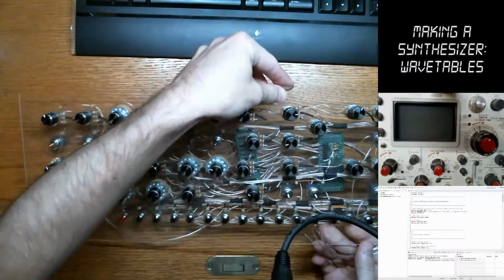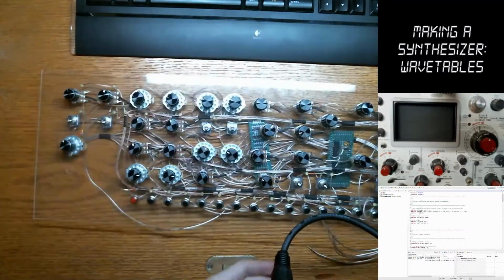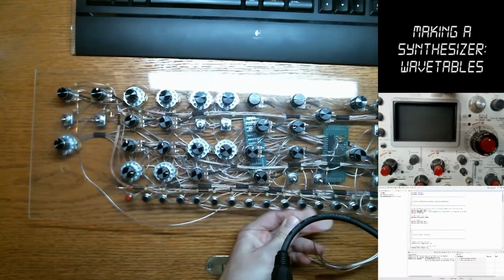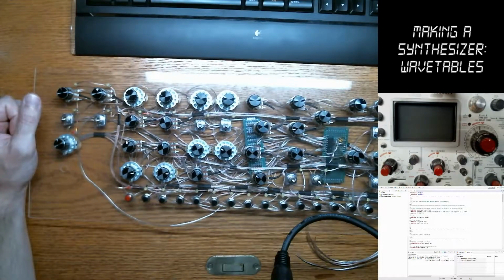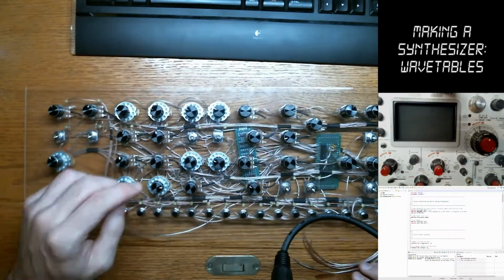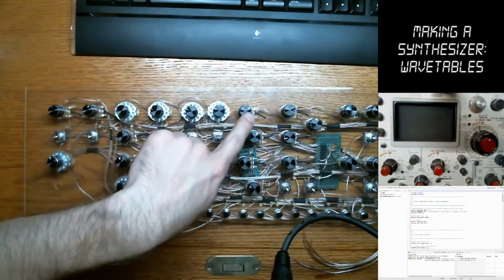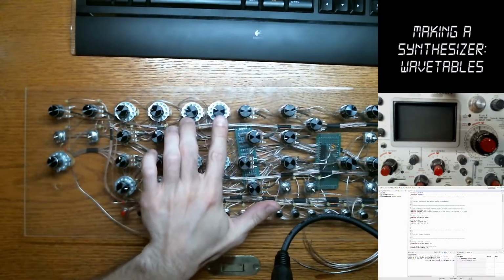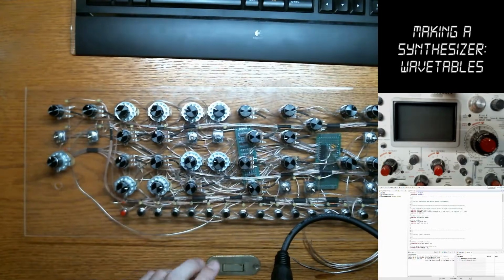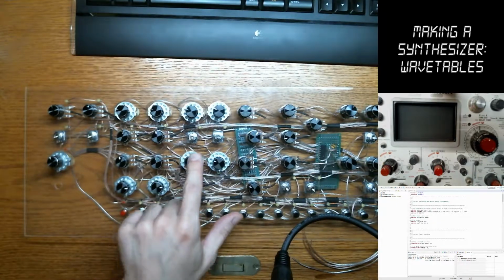All right, just a quick explanation of what the oscillators are going to be like and what they will and won't be able to do. There's going to be a couple things involved here. The oscillators are going to be these three knobs. Well, really just these two knobs. So that's oscillator 1. There's going to be one more oscillator. It's going to consist of these three knobs.